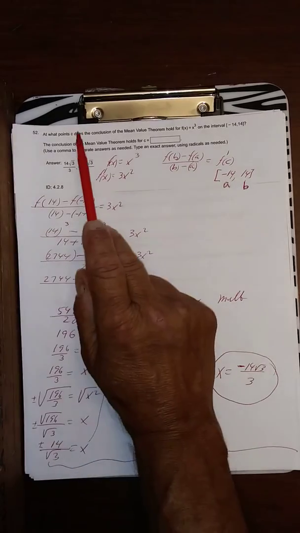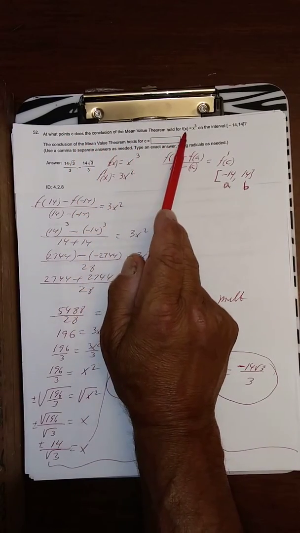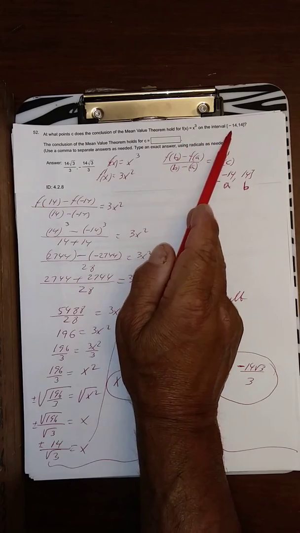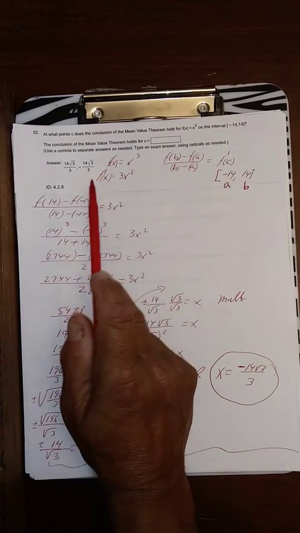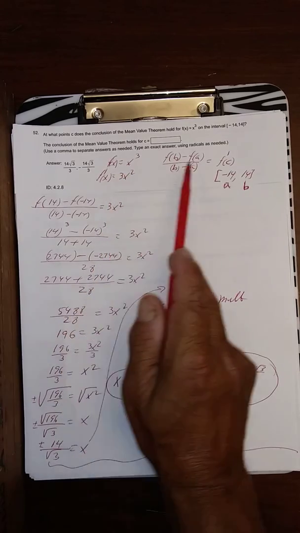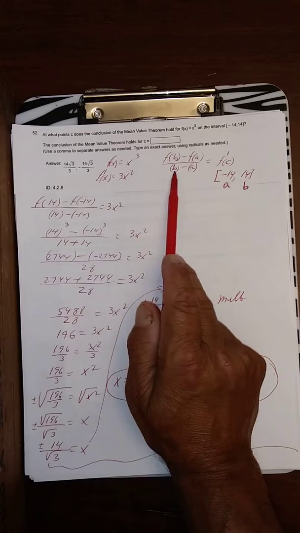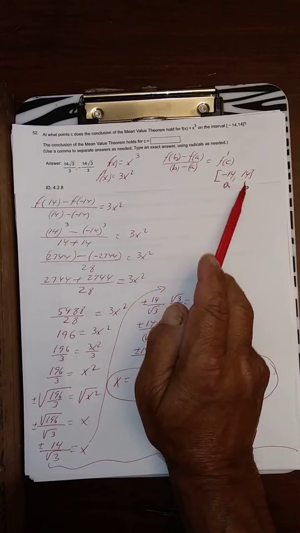At what point c does the conclusion of the mean value theorem hold for f of x equals x cubed on the interval from negative 14 to 14? Alright. So, first take the derivative. It's going to be 3x squared. And here's the mean value theorem right here: f of b minus f of a over b minus a equals f prime of c on this interval.